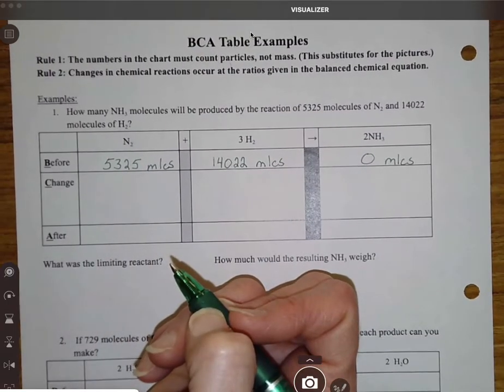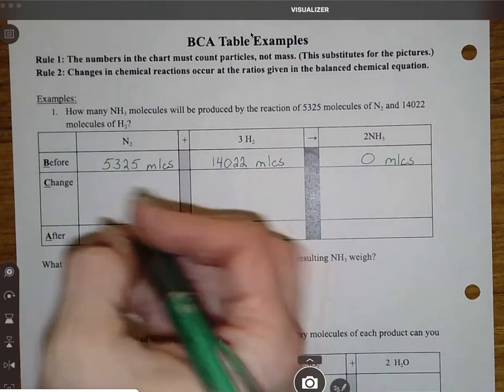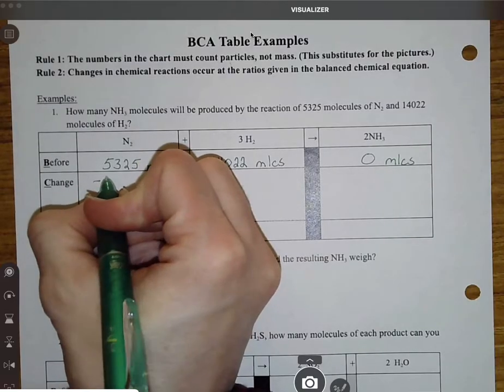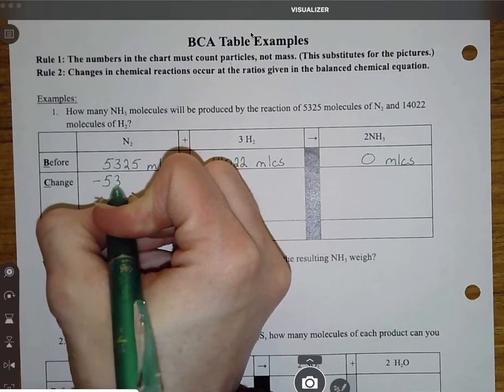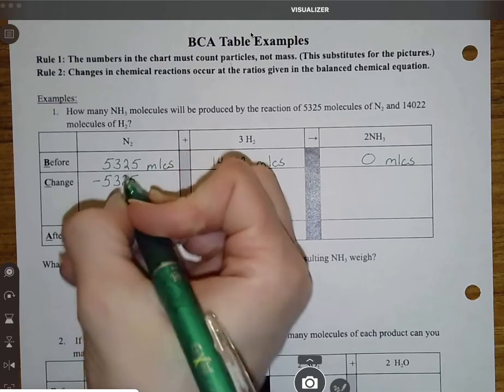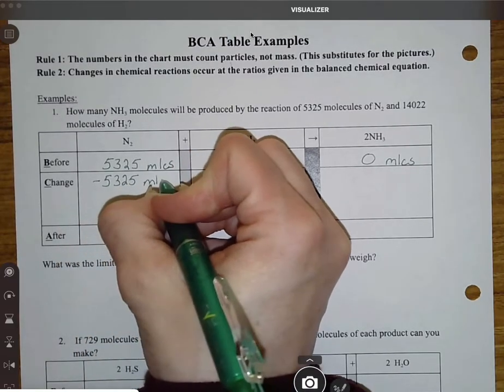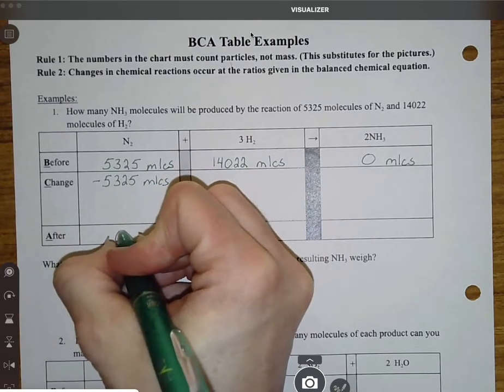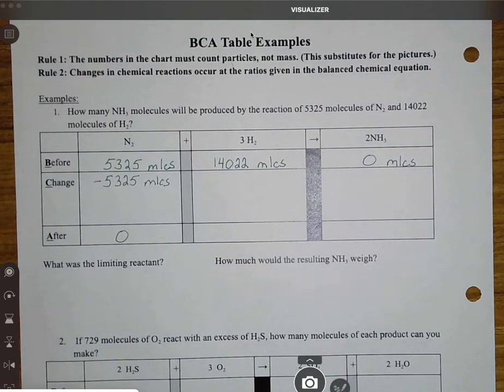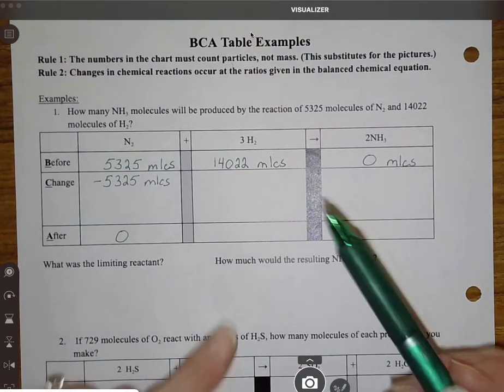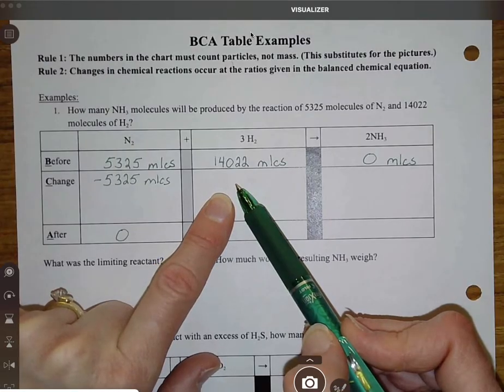Well, here we go. Let's just give it a shot. I'm going to spend 5,325 molecules of N2 down to 0. Okay, so I'm going to use it all up. Now I have to think about this box.